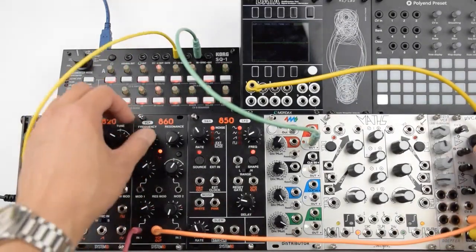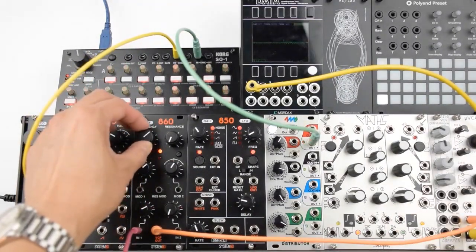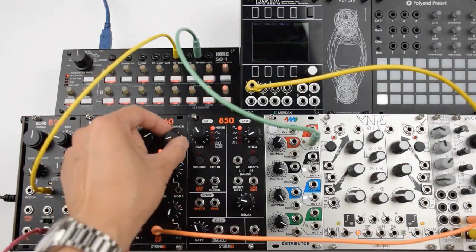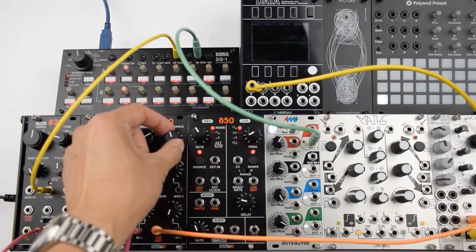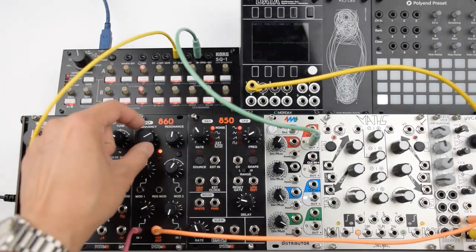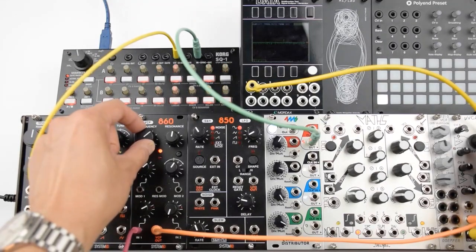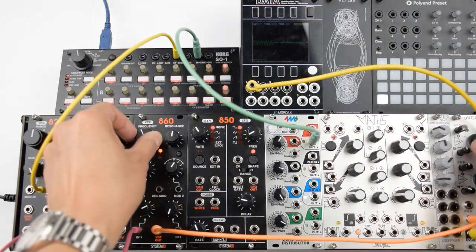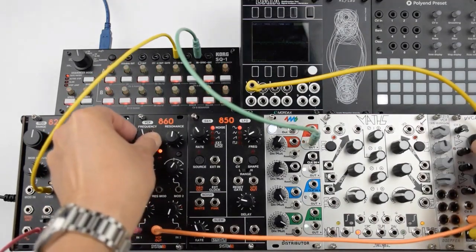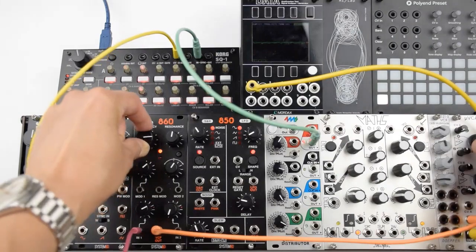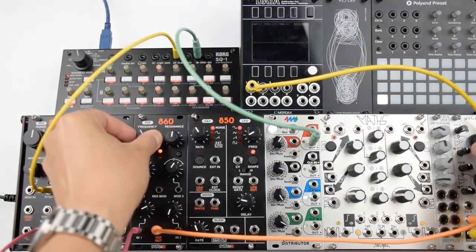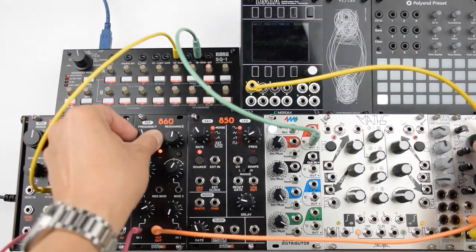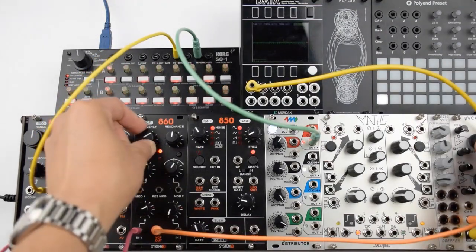So if we set the frequency point here, and we increase the resonance, and start to sweep the frequency again, you hear this squelchy quality, this rubbery quality, which is the resonance of the harmonic content at the frequency cutoff point.